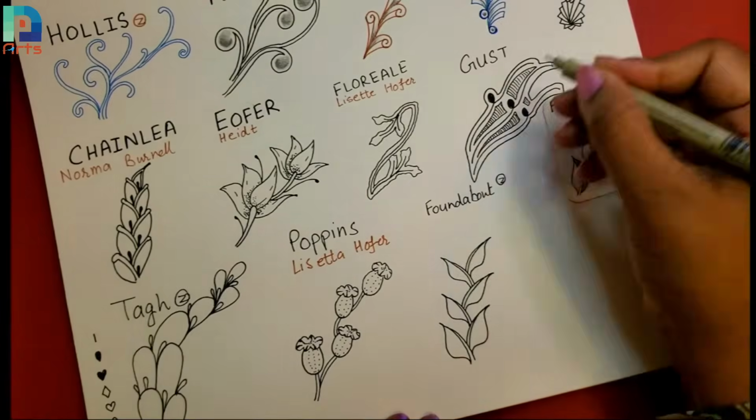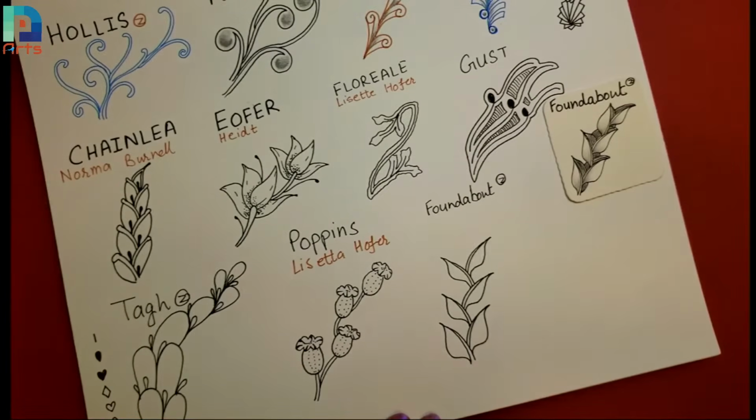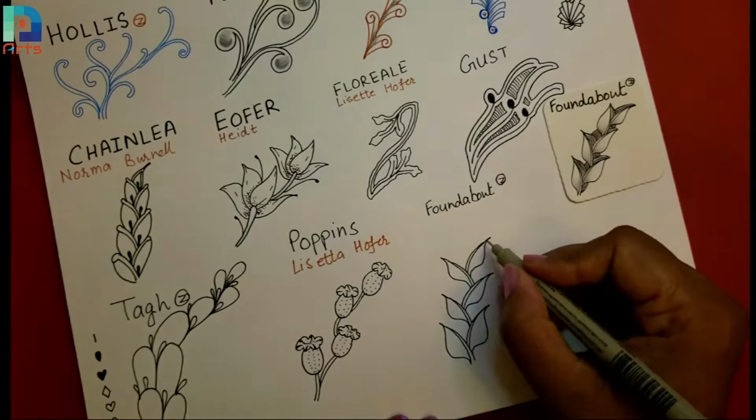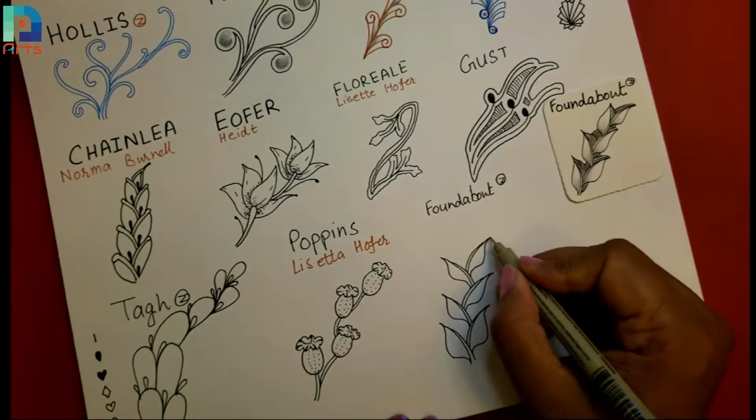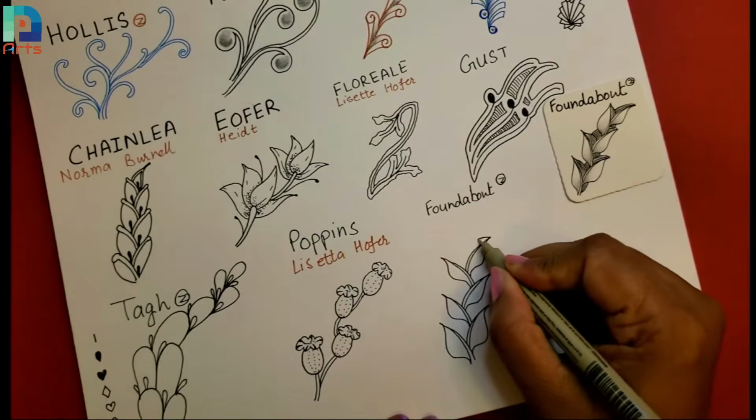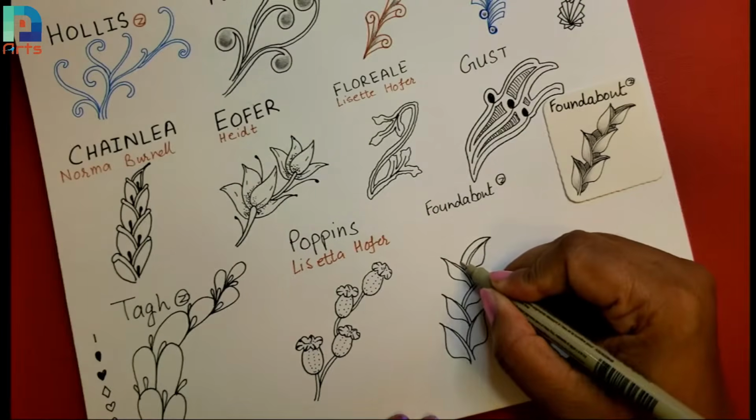Now you can grow it as big as you want. It's your choice. After drawing that, we are going to draw the other part of the leaf. The other part of the leaf is coming as a little straight C curve here.